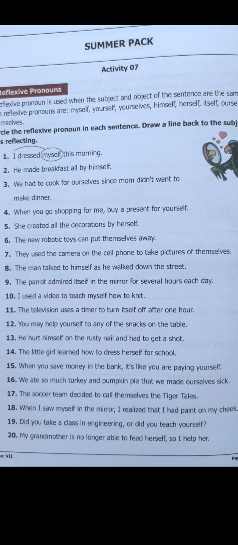Number 19. Did you take a class in engineering? Or did you teach yourself? See the reflexive pronoun yourself and link it back to the subject you. Number 20. My grandmother is no longer able to feed herself, so I help her. Identify the reflexive pronoun herself and connect it back to the subject, my grandmother.